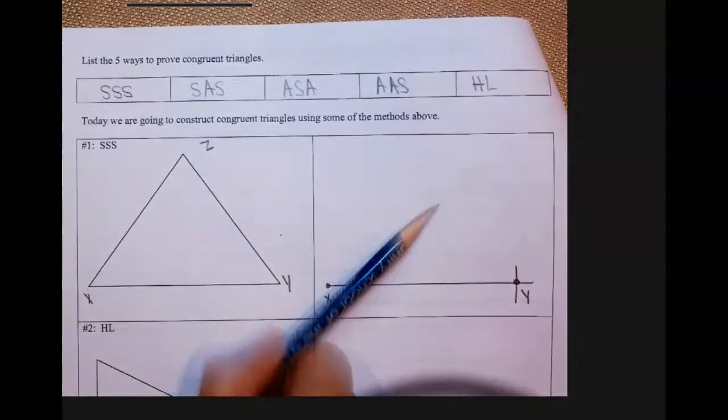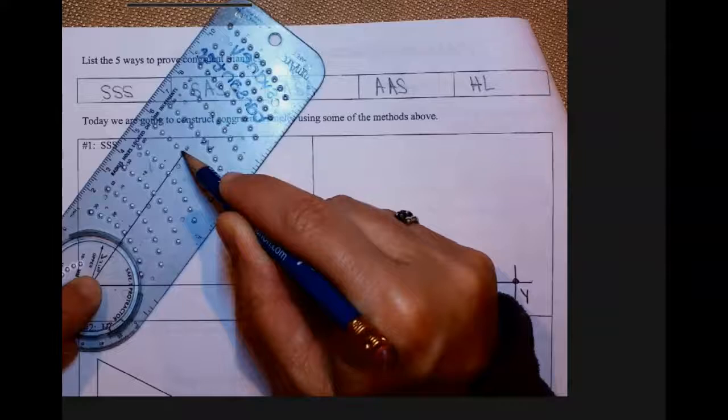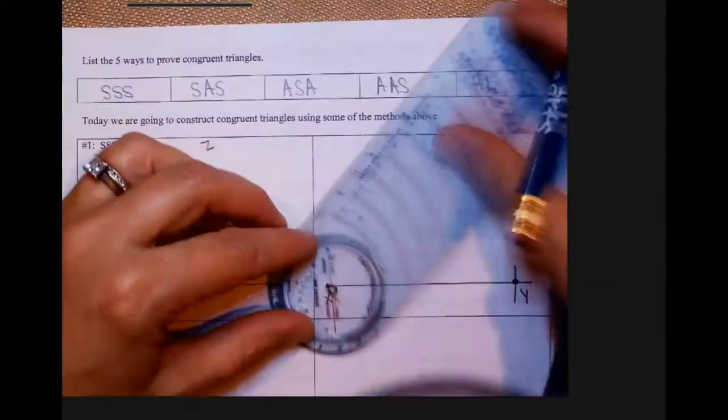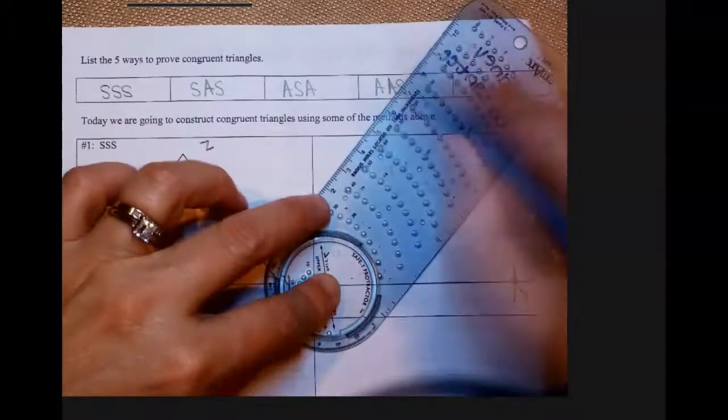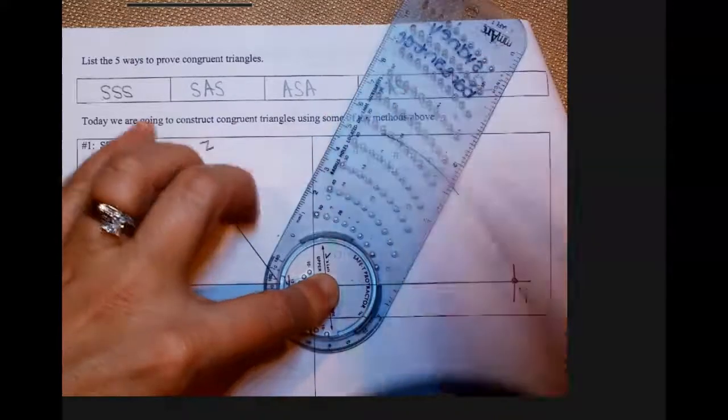Now for the next one, I don't know exactly where segment XZ is supposed to be. It could be here, it could be here, it could be here. So I'm going to start by measuring that distance from X to Z. Again, let's see what hole it corresponds with. It looks like it's about a 66. I'm going to take that opening and place it right here, and we're going to 66. And I'm making an arc. So that means the segment can be anywhere in there, but that leaves it pretty open.